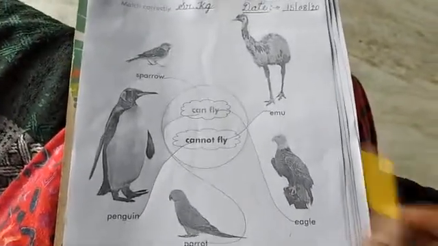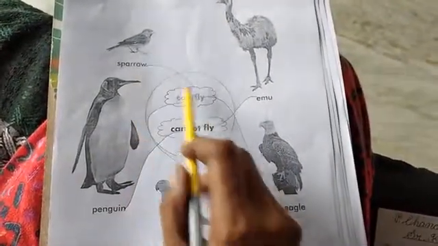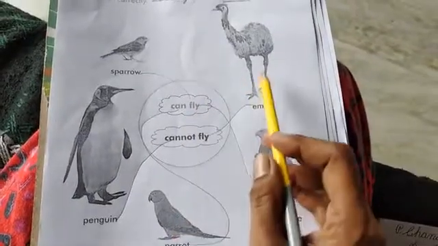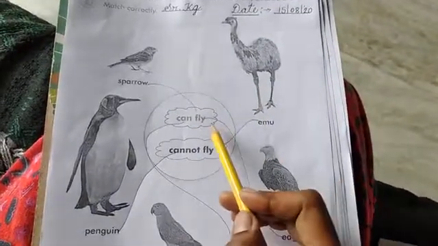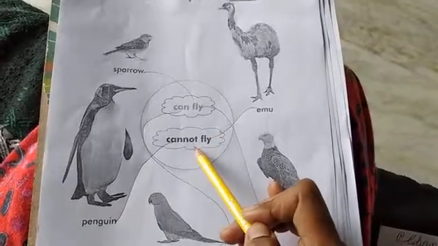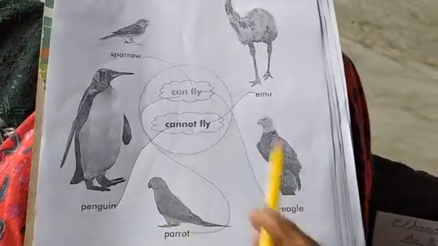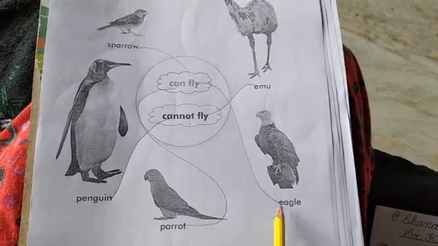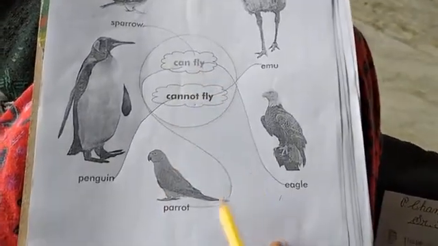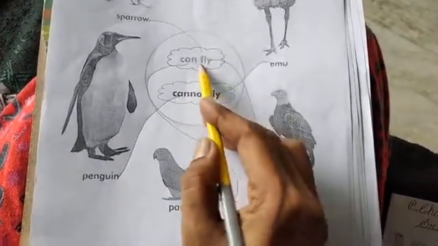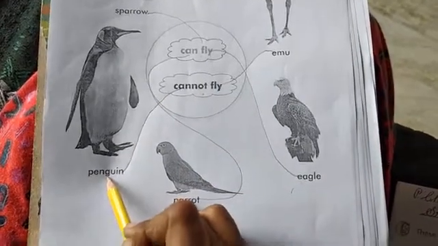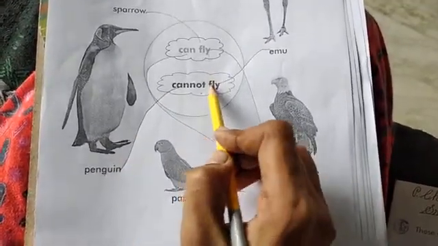Okay. So look, sparrow can fly. Emu can walk but it cannot fly. Eagle can fly. Parrot can fly. But penguin cannot fly.